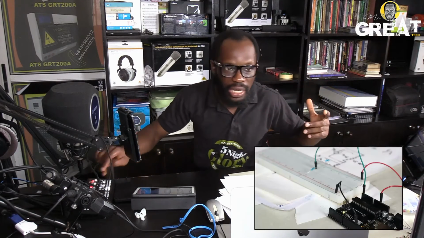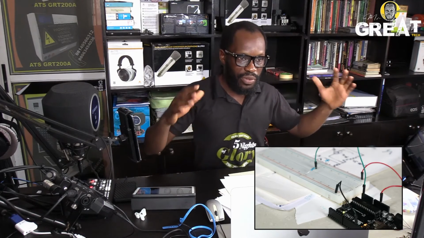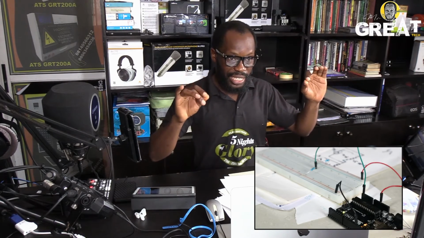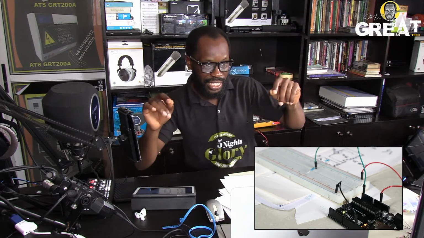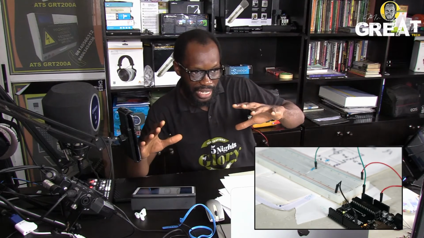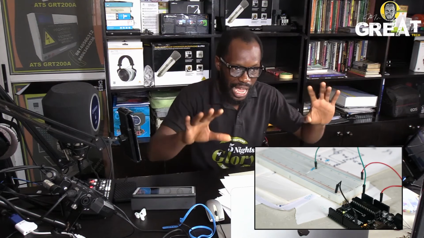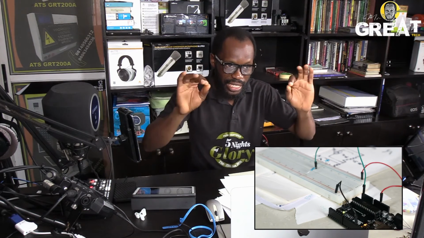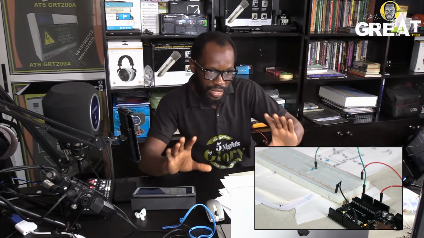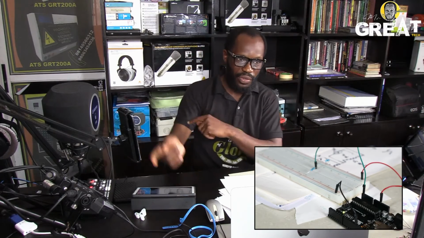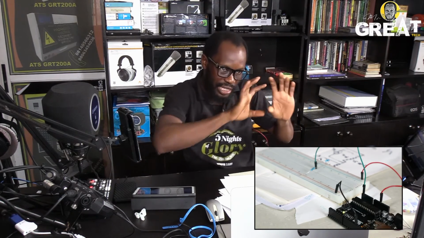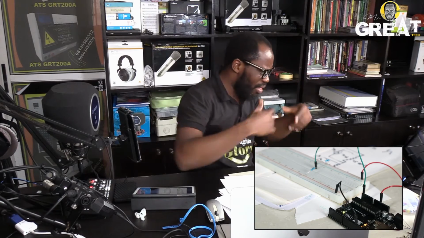Remember our Morse code, how we added a delay so we could differentiate the dits and the dahs, with a long delay in between. The same way here.